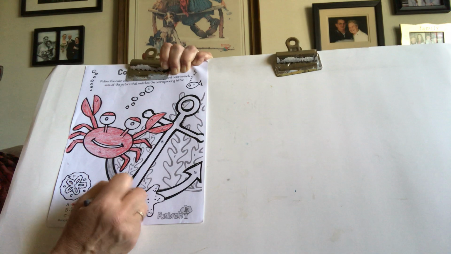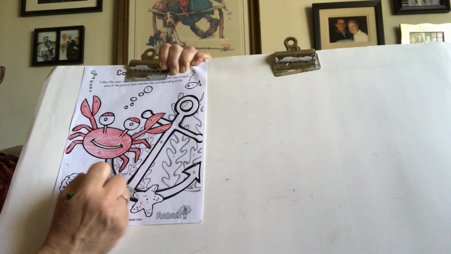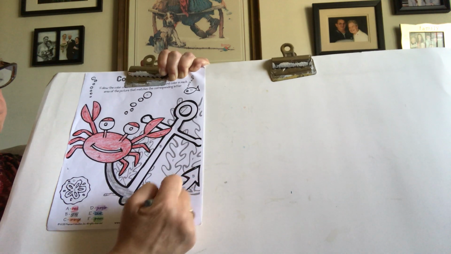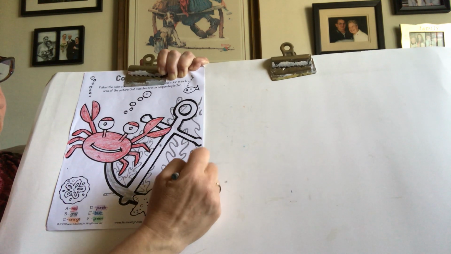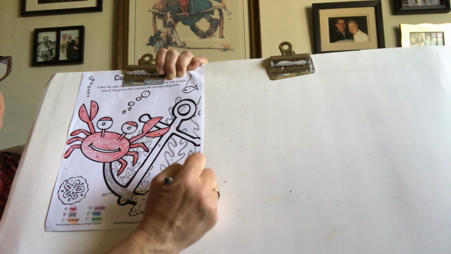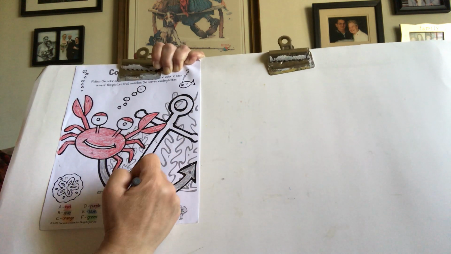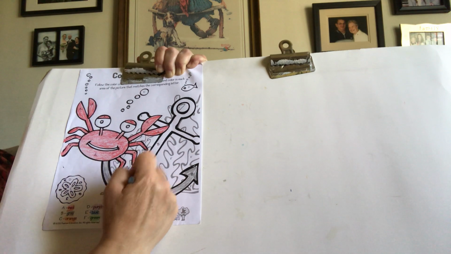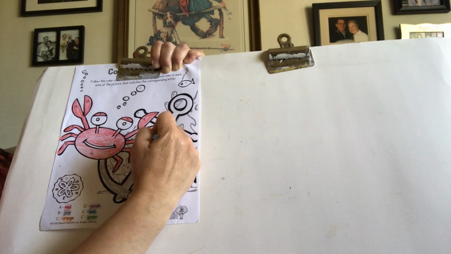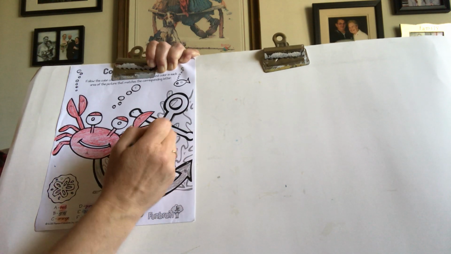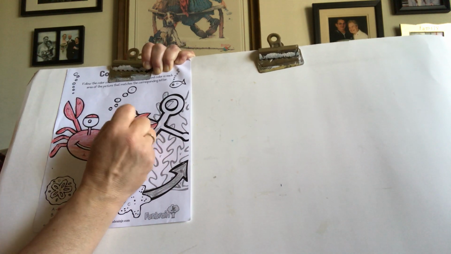Now remember, if you don't have a gray crayon, you can use black, but just do it very, very lightly. Okay, so part of it over here. This is all part of the anchor. And all up in here is part of the anchor as well. So you want to color all this in here. Color all this gray.